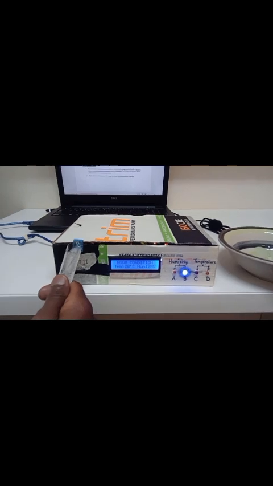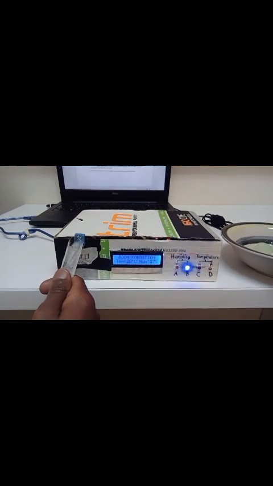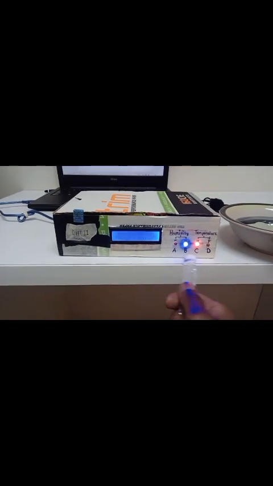Okay, let's see. The temperature is at 20 now. 20 degrees Celsius, below 20. Now that our temperature is below 20, at 19, our heater is on. Our heater is on, trying to heat up the room so that the temperature can be above.